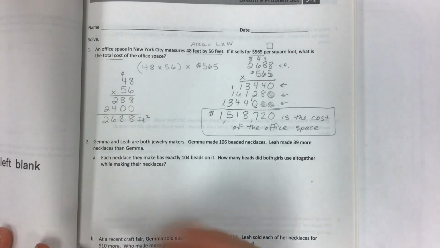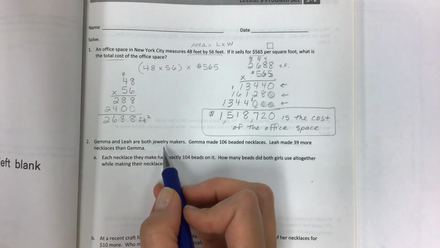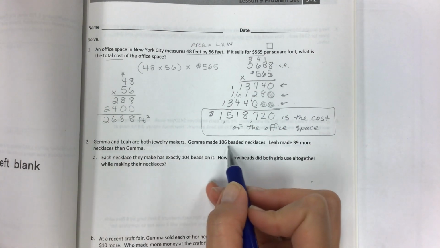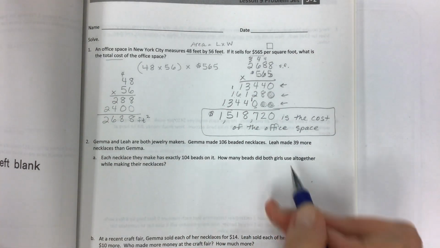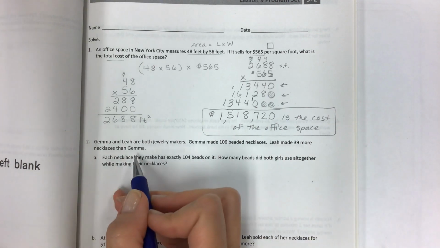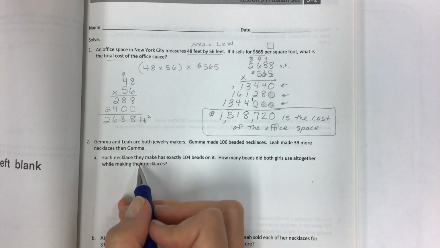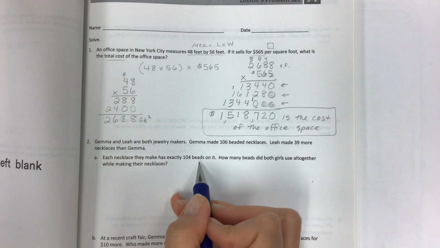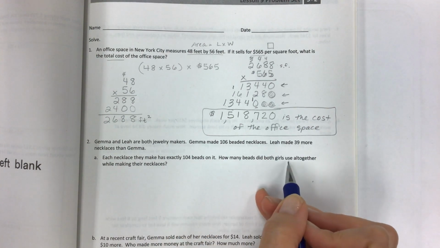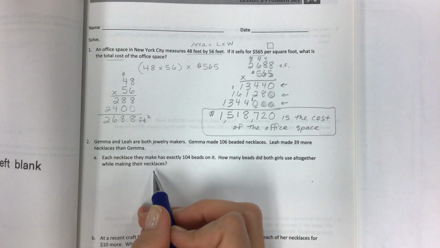Let's move on. We have Gemma and Leah are both jewelry makers. Gemma made 106 beaded necklaces. Leah made 39 more necklaces than Gemma. Each necklace they made has exactly 104 beads on it. How many beads did both girls use altogether while making their necklaces?